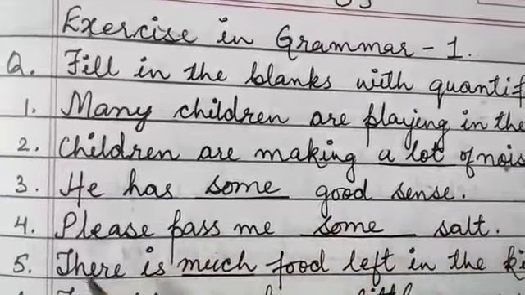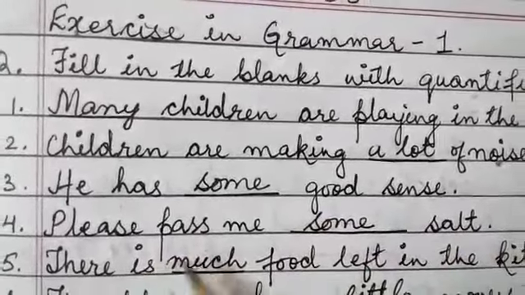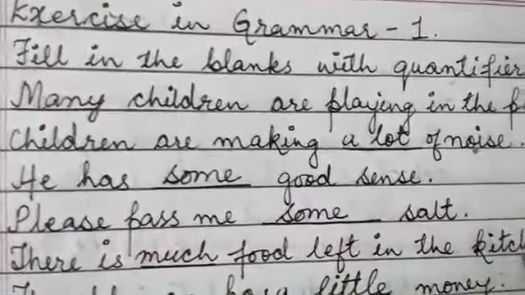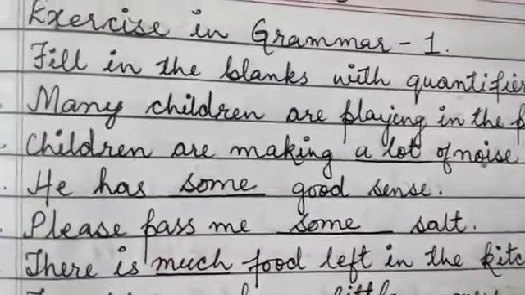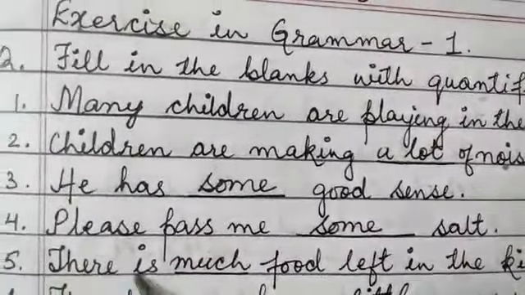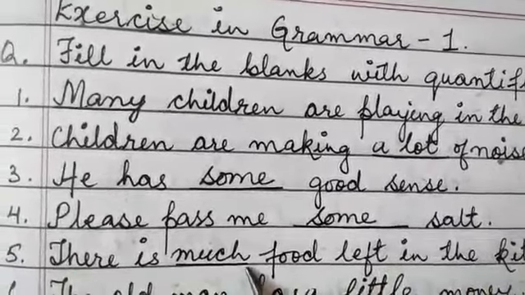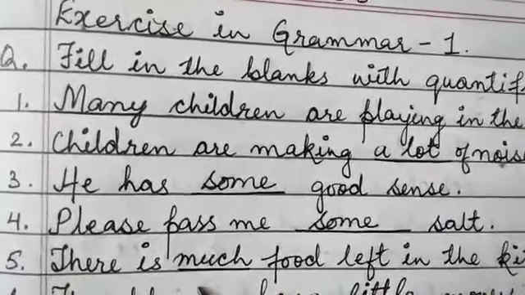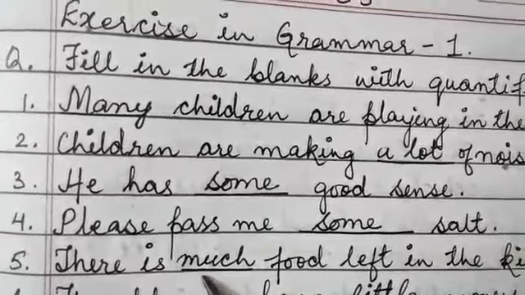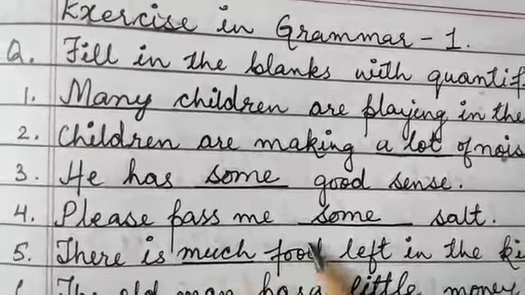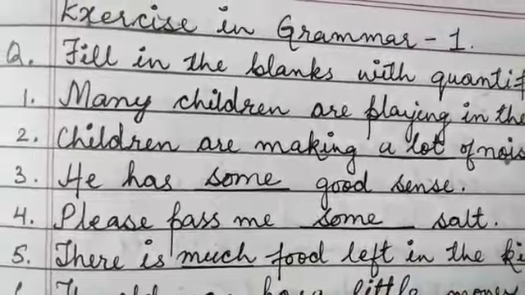Okay. Number 5. There is dash food left in the kitchen. What will be the answer? There is much food left in the kitchen. A lot of food is left in the kitchen. Okay, there is much food left in the kitchen.